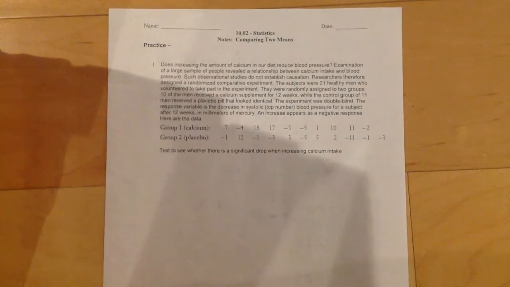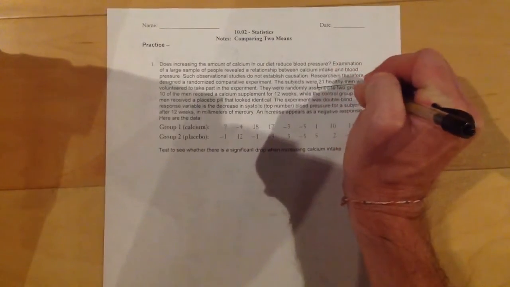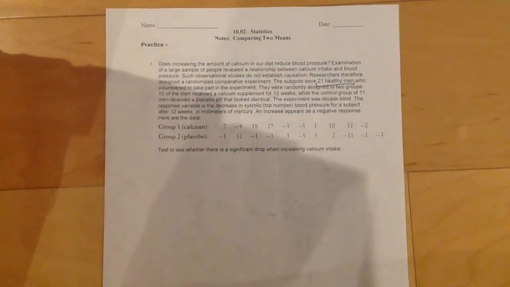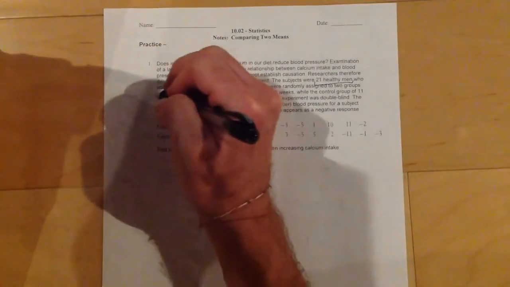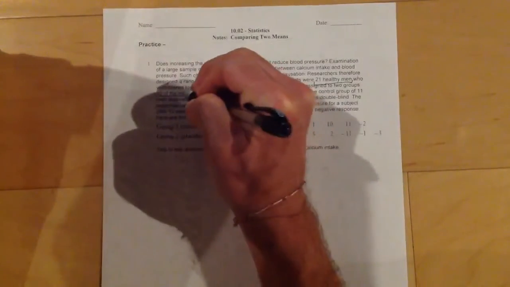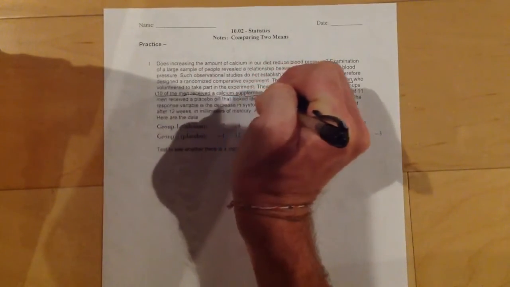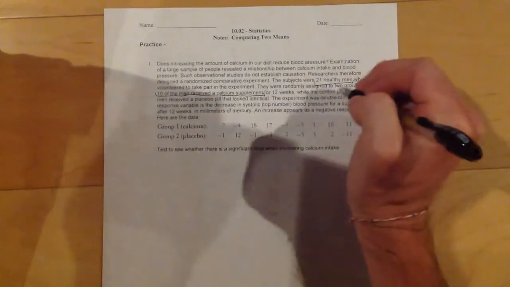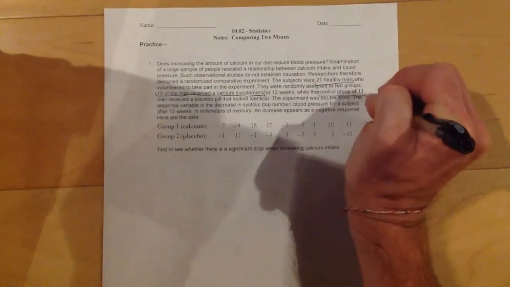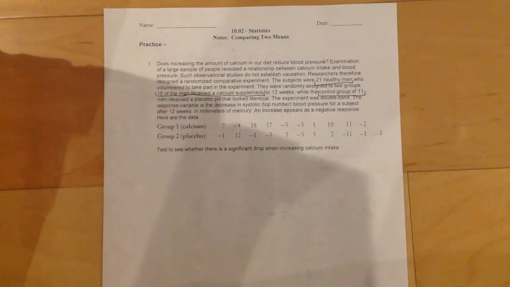But the key pieces here are that there were 21 participants in total. They were randomly assigned to two groups. So there's 10 in the calcium supplement group, and there's 11 in the control group that are receiving a placebo. The experiment was double-blind, so that's good.